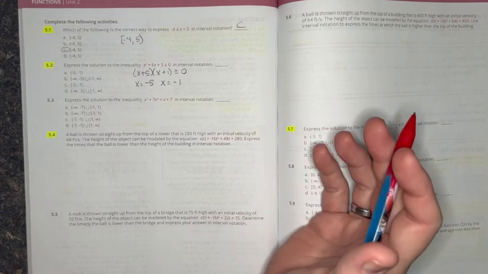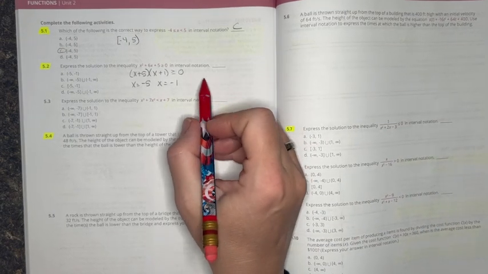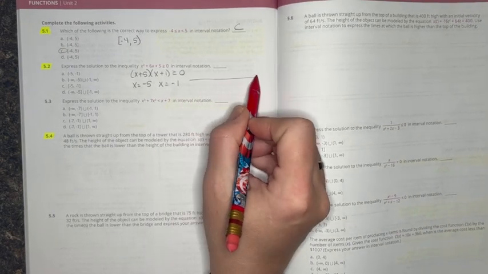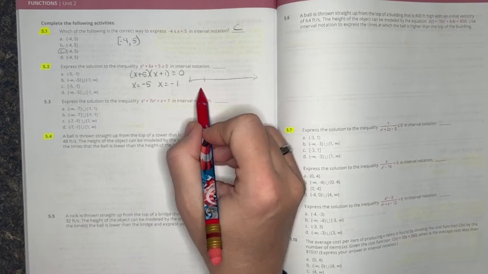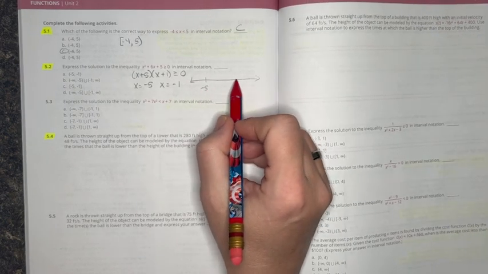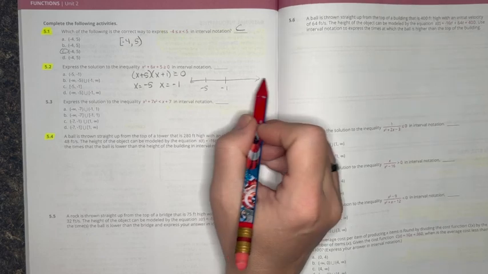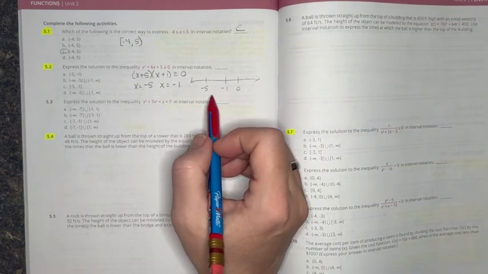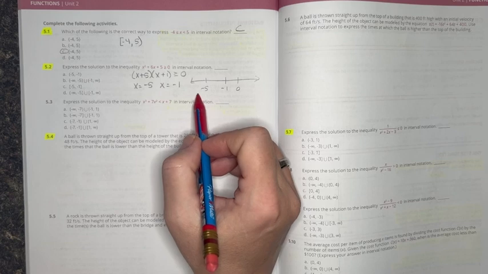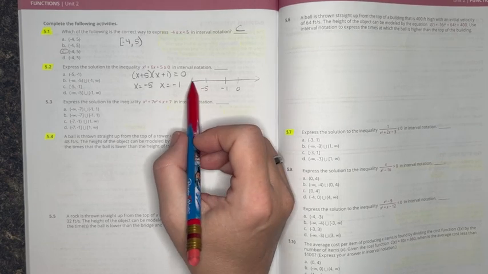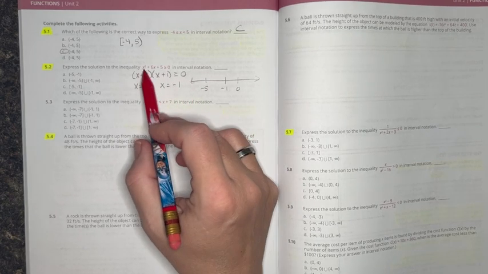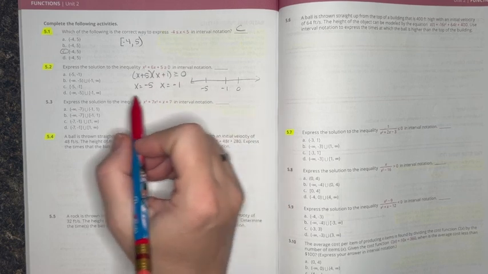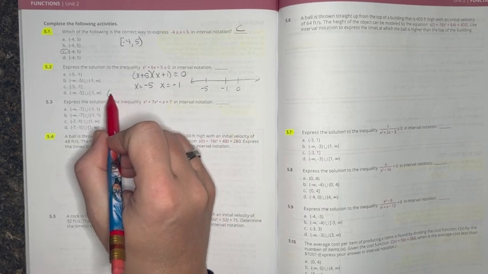They want us to express the solution to the inequality, so we would have to make our number line. We have negative 5 over here, and we have negative 1, and then here's our 0, let's say. So we have to test each of the sections, okay? Does negative 6 make this work?